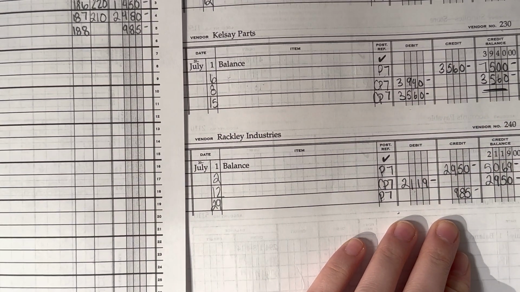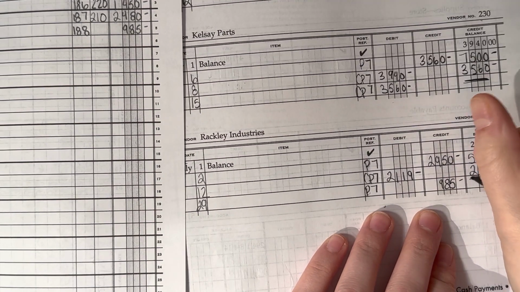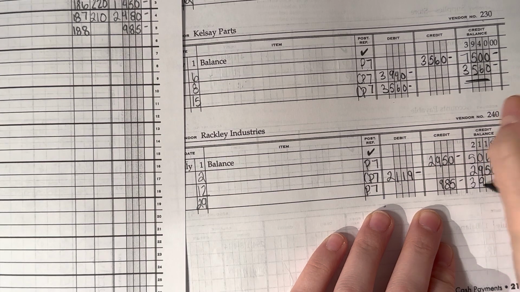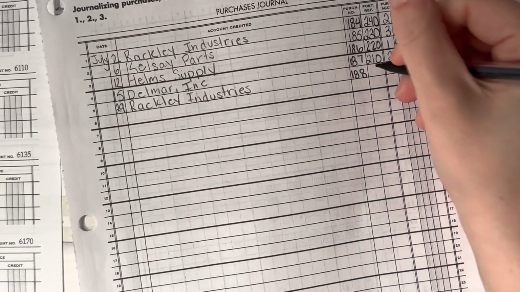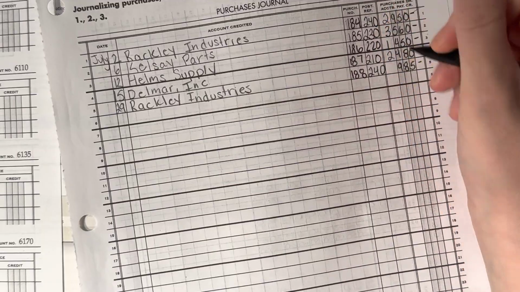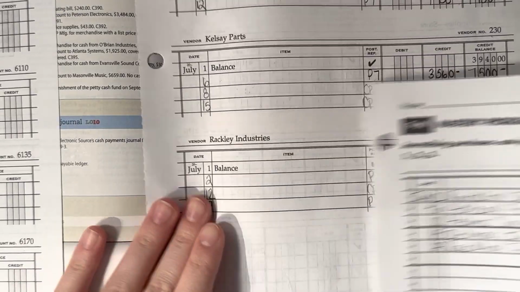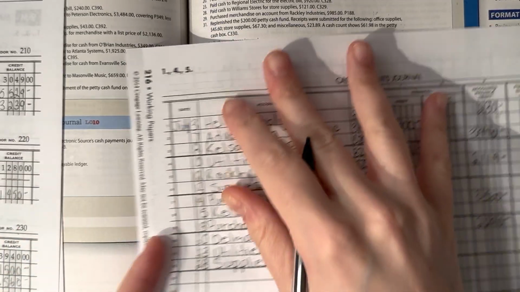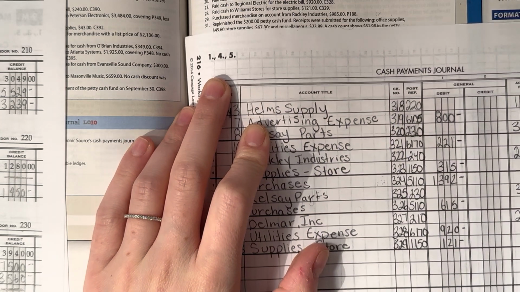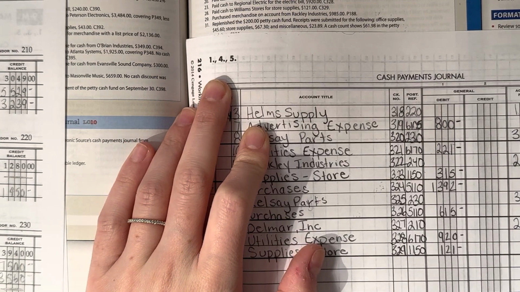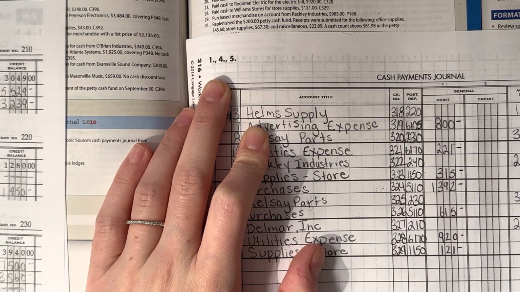A credit plus a credit. 3,935. 240 is the post reference. 240. Good. That was the 29th. And then the last one, replenish the $200 petty cash fund.